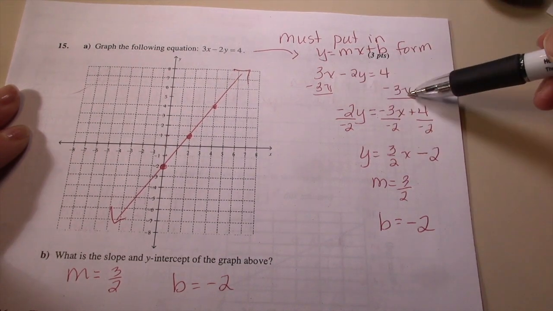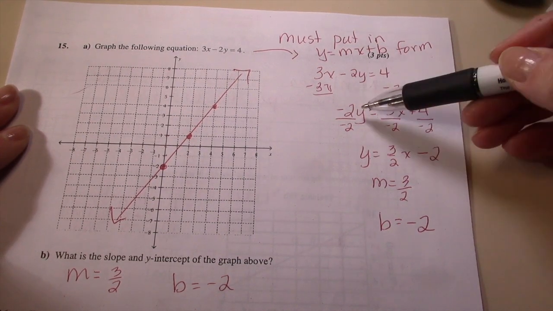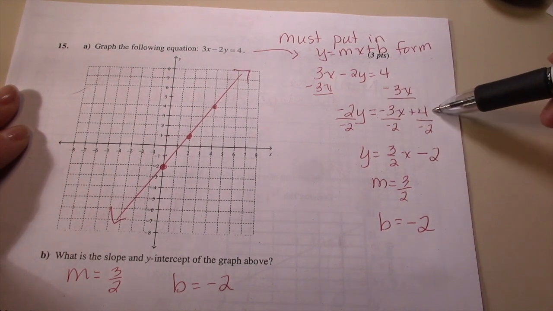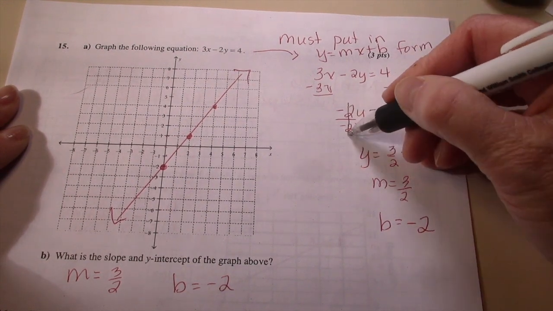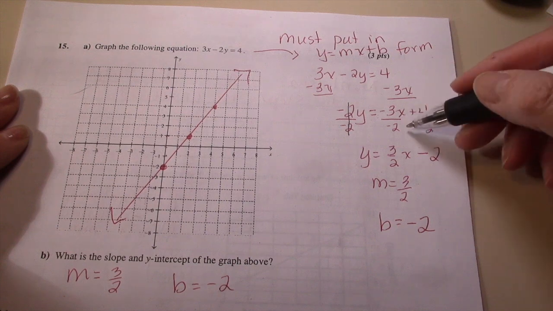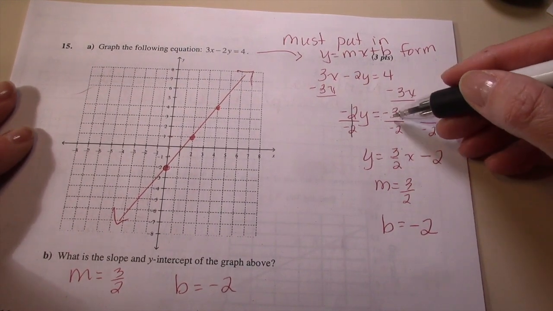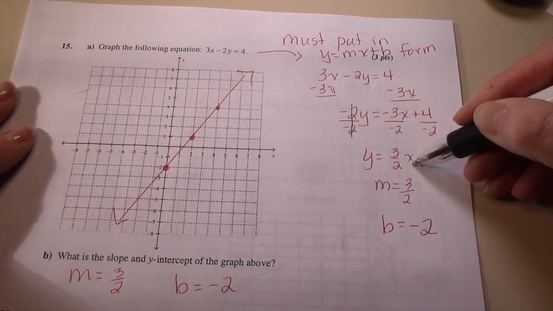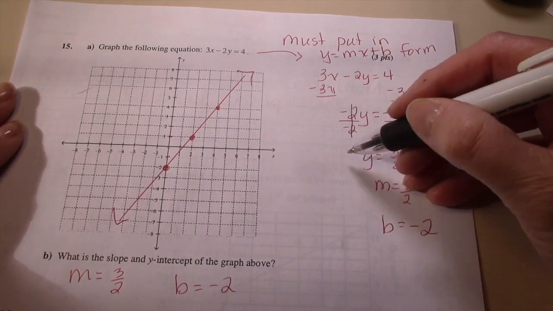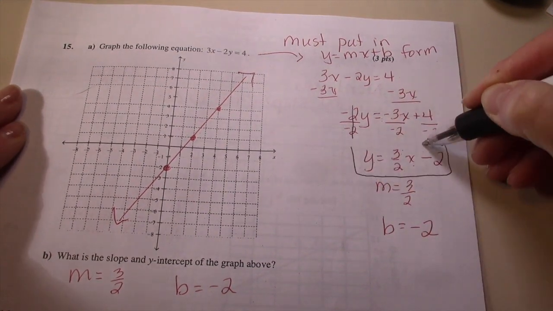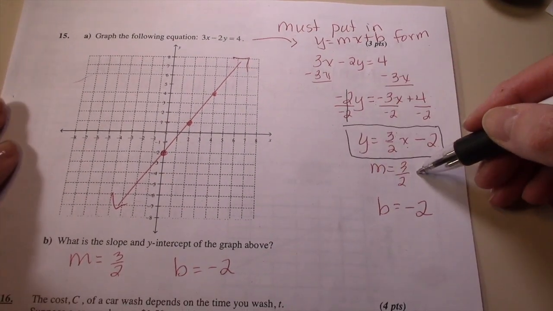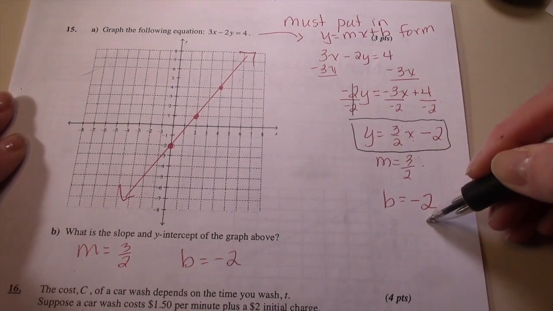So I brought over the 3x as a negative 3x, so I have negative 2y equals negative 3x plus 4. Next step, divide by negative 2. And when I divide by negative 2 on this side, negative divided by negative makes a positive 3/2 x, and this makes minus 2. So this is technically what I have to graph. And the m is 3/2, and the b is negative 2.